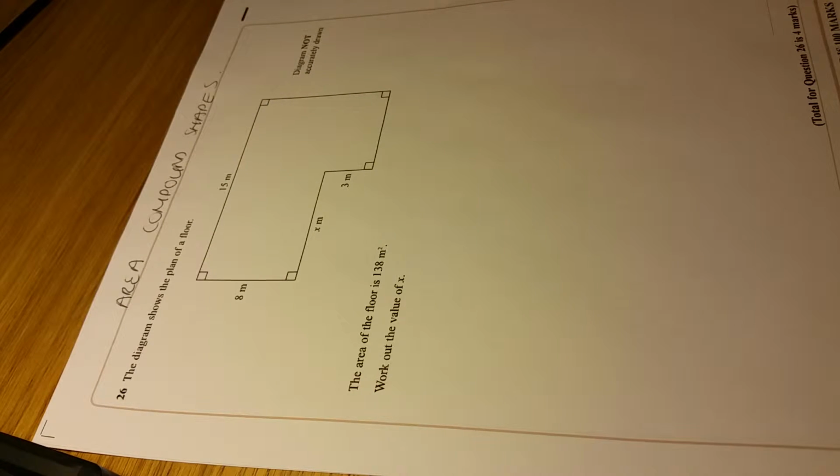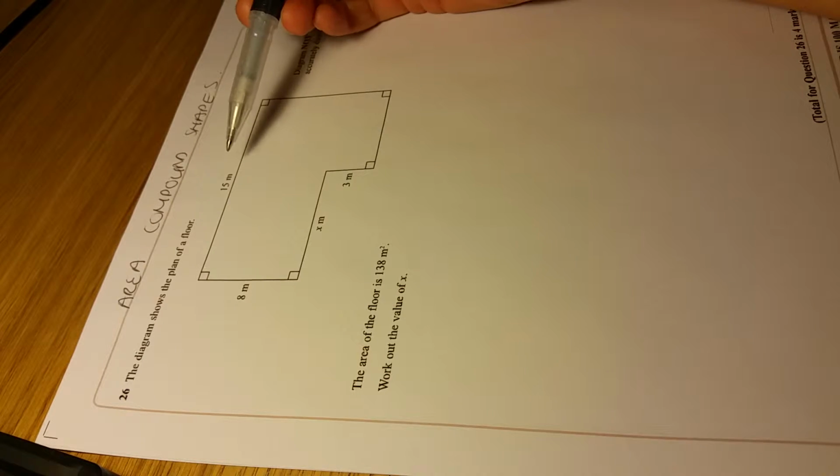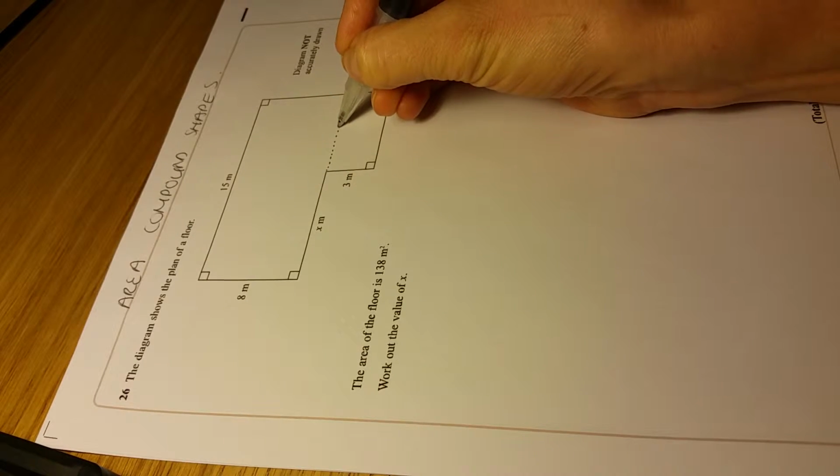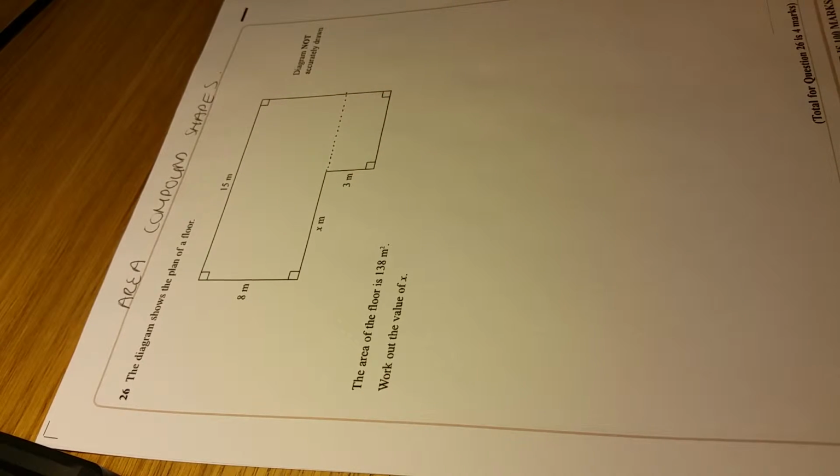So compound in science, two or more elements joined together. Compound shapes, two or more shapes joined together. In this particular case, it might be two rectangles, it might be a rectangle and a triangle, but basically we split it up into what we know. Now you can split it down here or going across. It does make a difference, one of them will take a bit less time than the other.